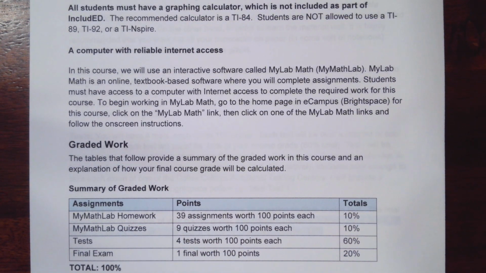It does tell you how to begin working on assignments in My Lab Math there. It's pretty easy. You just click on the My Math Lab link on the home page, and then any My Math Lab link and you'll be on your way.